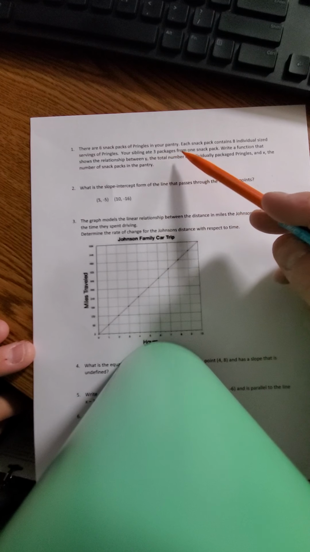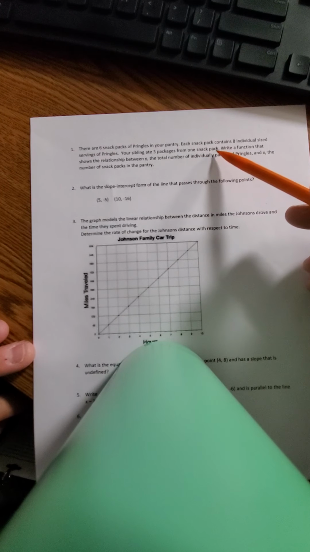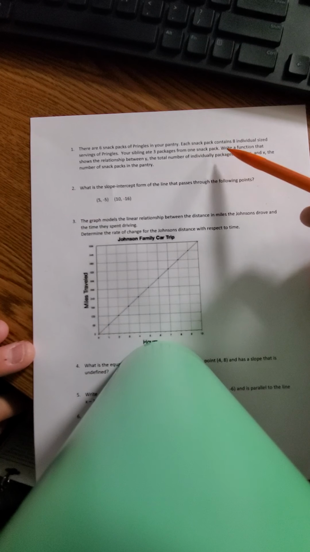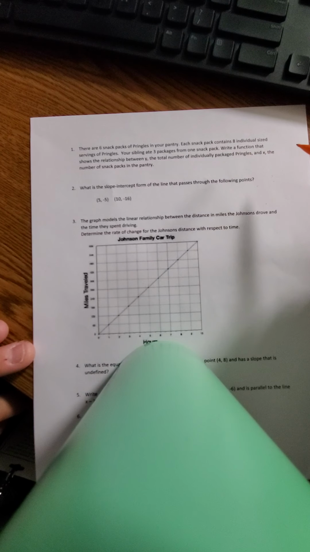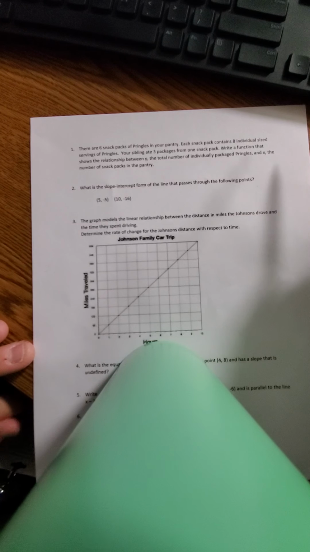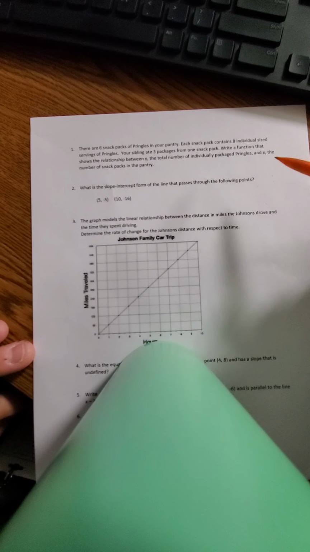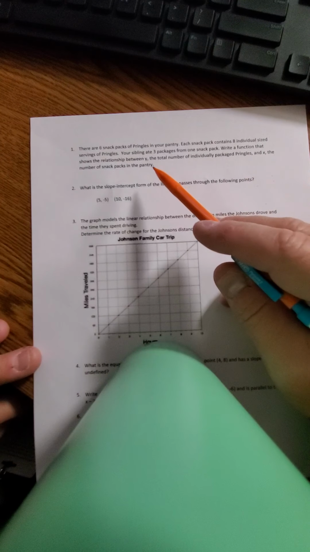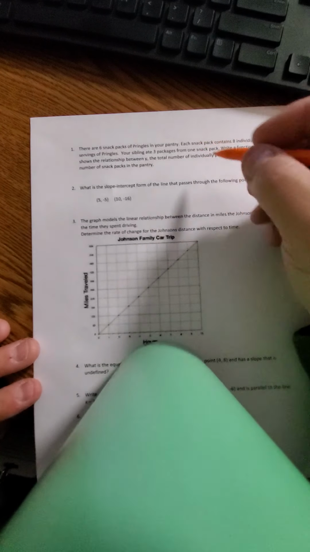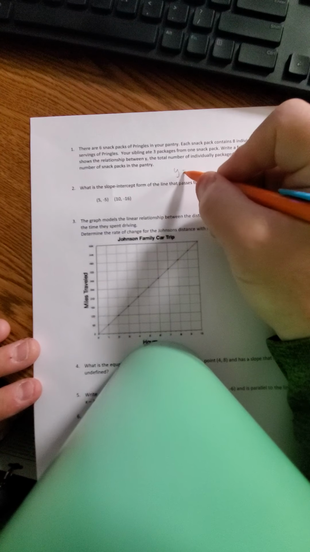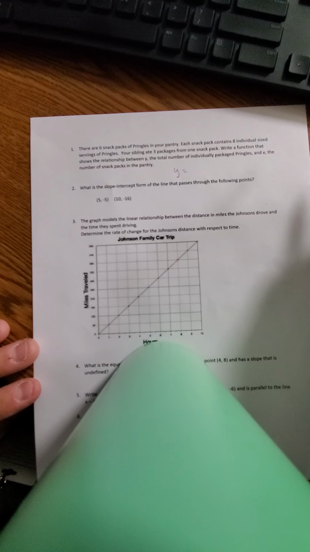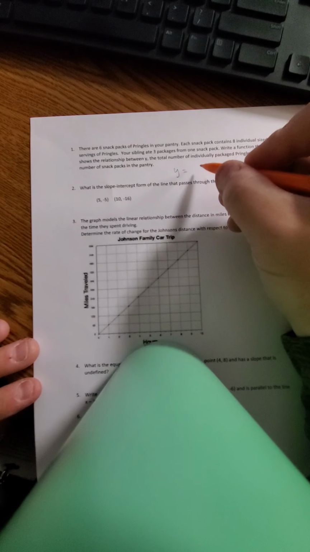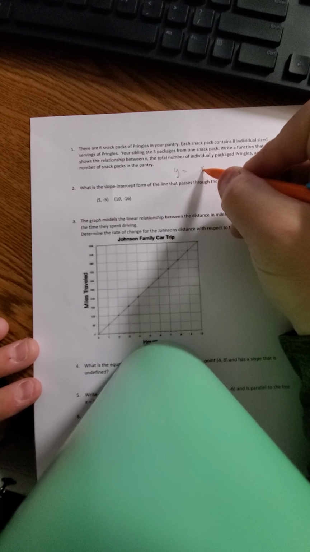It says your sibling ate 3 packages from one snack pack. Now you know that there's 45 total packages, but that's not the answer. But that will be one of the answers because you don't always want to read all the words. And then it says write a function that shows the relationship between y and the number of individually packaged Pringles, which is x. Okay, so remember, we're looking for how many total packages of Pringles there are.